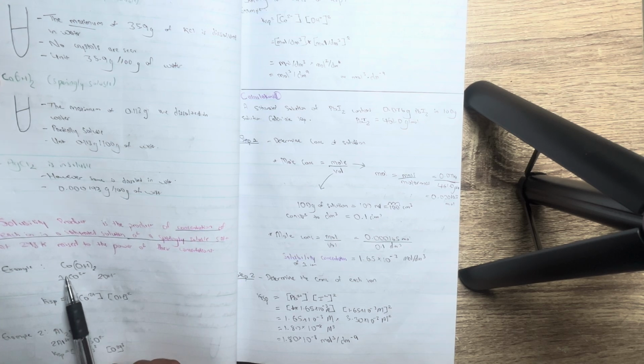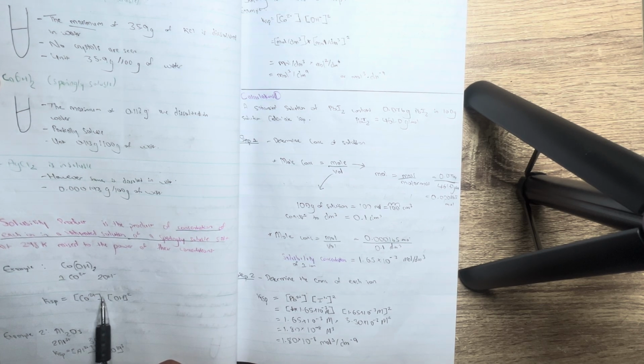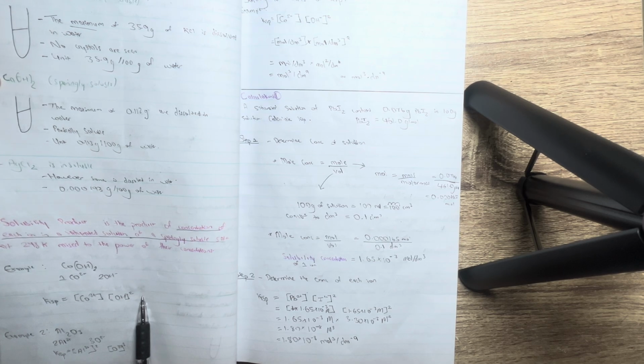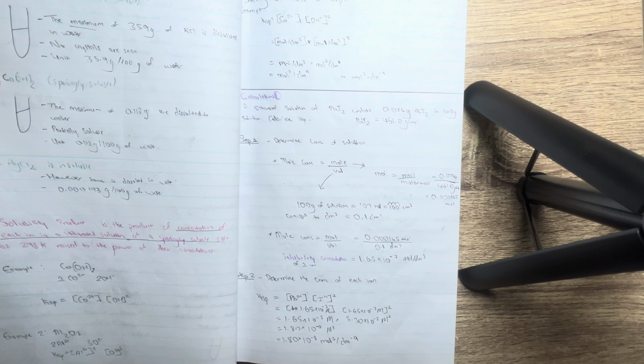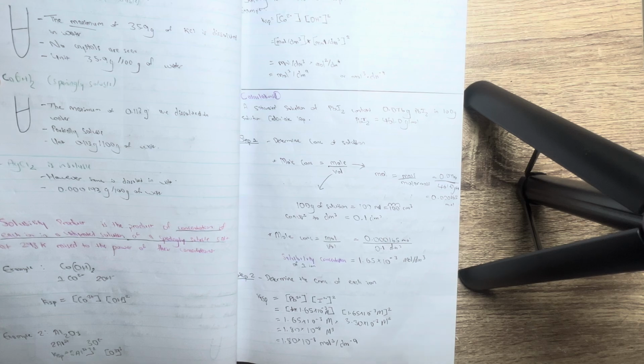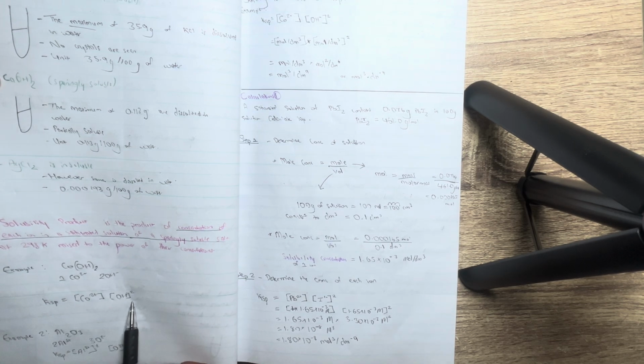So for example, we have our cobalt hydroxide. Note that right here we have 1 cobalt and we have 2 hydroxide ions. The fact that we have 2 of these, we're going to raise it to a power of 2, and it's only 1 cobalt, so it's just going to be to a power of 1. Therefore this is how the Ksp equation looks. Remember, Ksp is equal to the ions in the saturated solution of a sparingly soluble salt. So this is the Ksp of cobalt hydroxide.